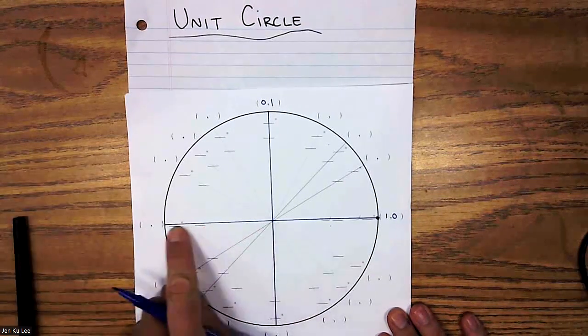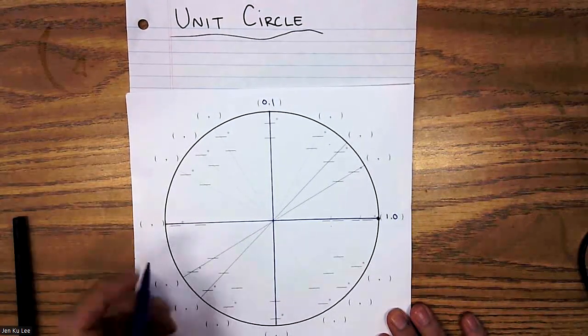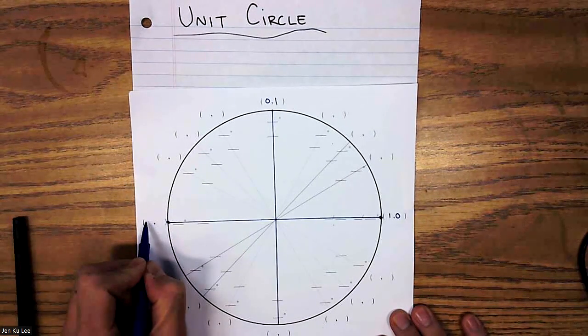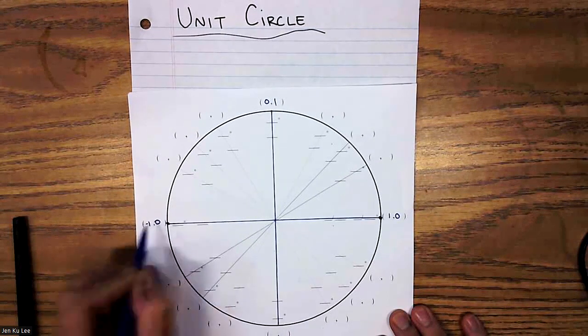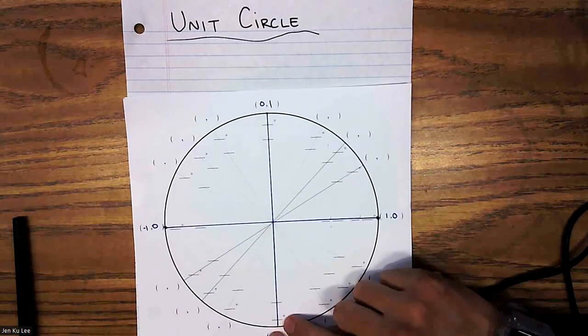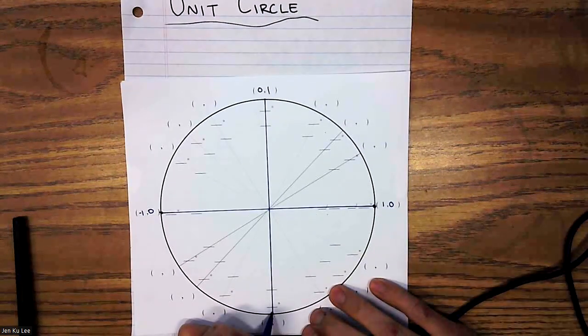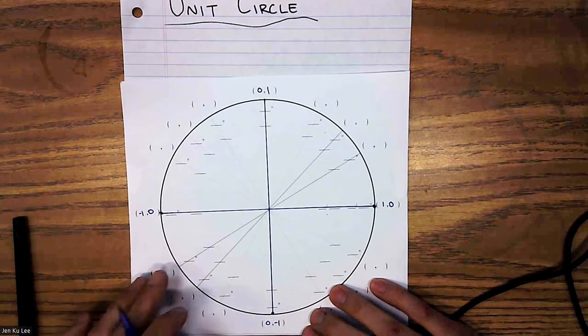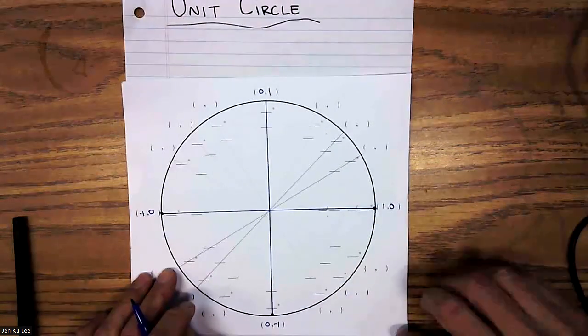If the radius is 1, and I go to this point, what is the coordinate of that point? Negative 1, 0. And then if I go radius of 1, what is the coordinate of this point here? 0, comma negative 1, right? Simple and easy, right?